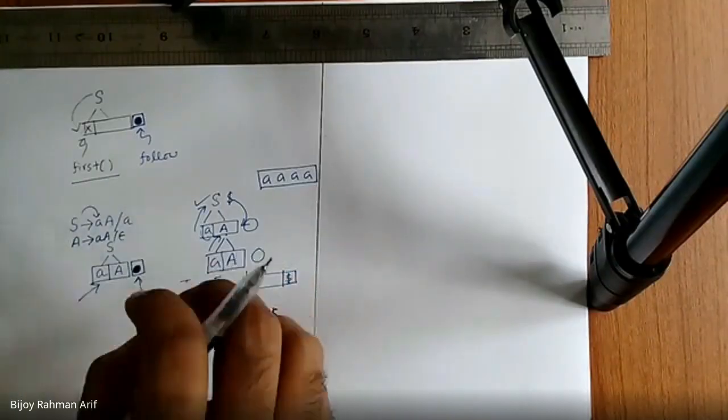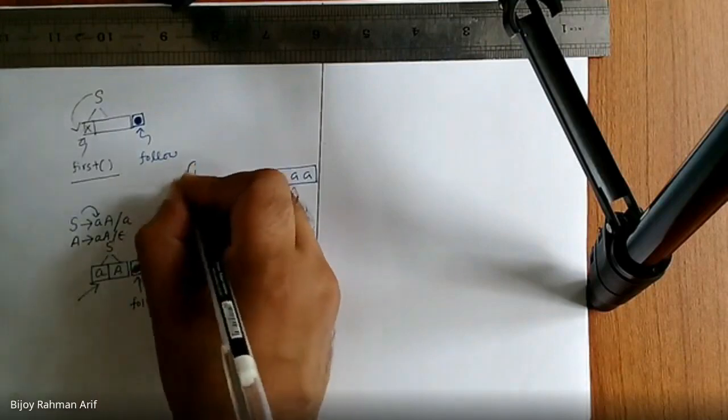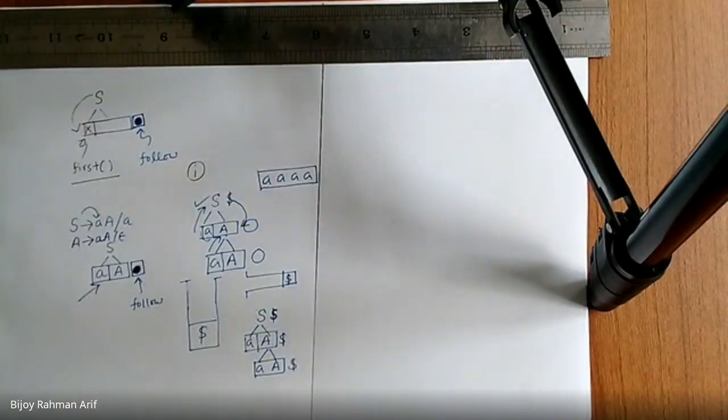This one is the first rule. Always assume at the end of S there is a special symbol that marks the end of the string, that is actually a dollar. First rule. Rule number 1. Okay? This is the first rule. Now let's go to the second rule. Let's talk about the previous class examples and try to find out the follow. Now let's go to previous class examples.